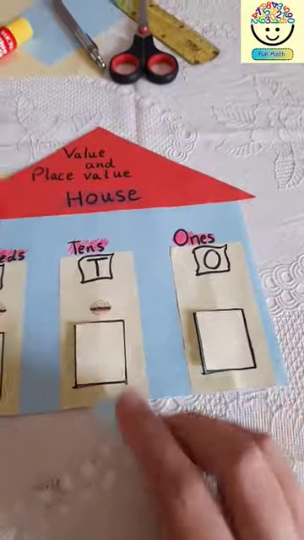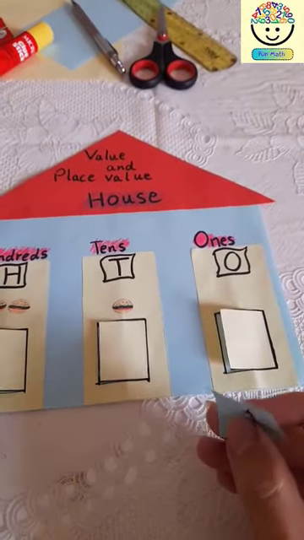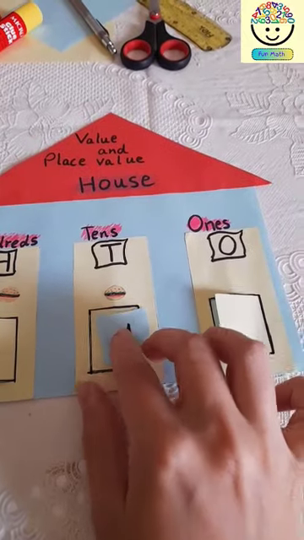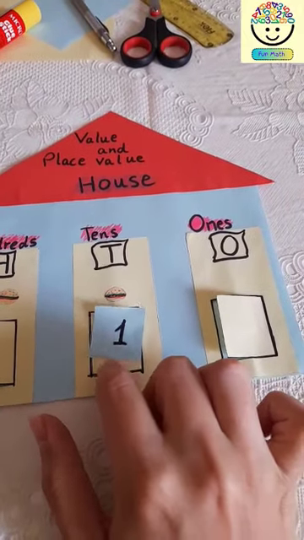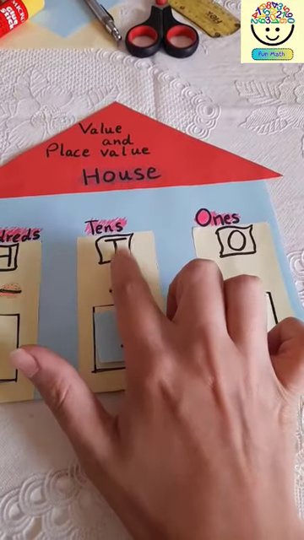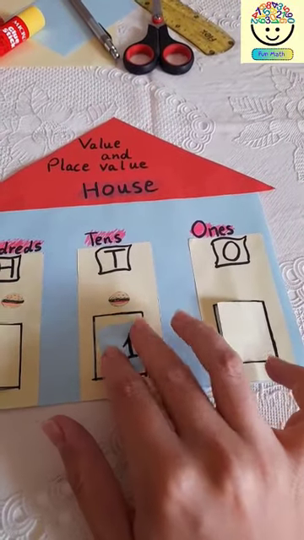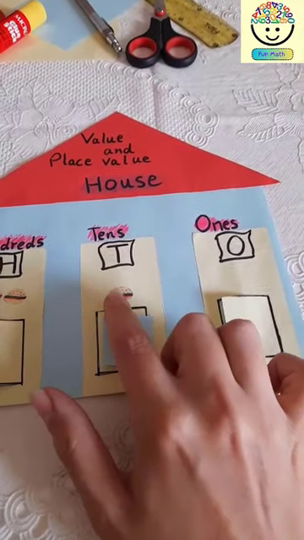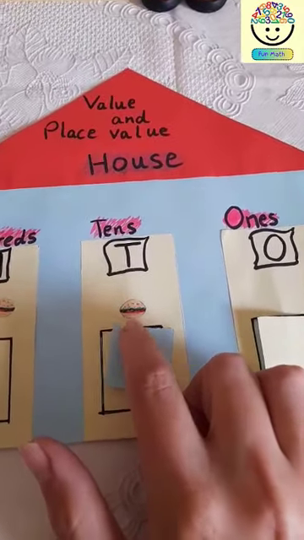What about the second door? What about the second place value? If 1 walks and knocks on the next door, now the place value of 1 is tens. What about the value of 1 in the tens place? We know the tens place has 1 sandwich.